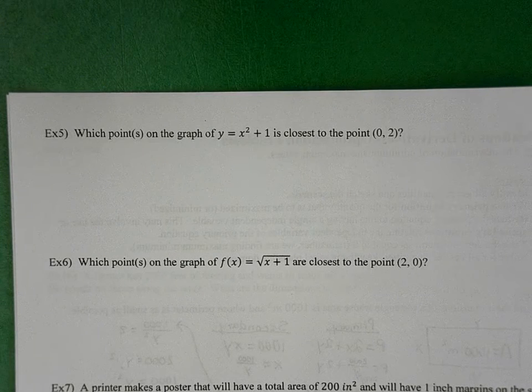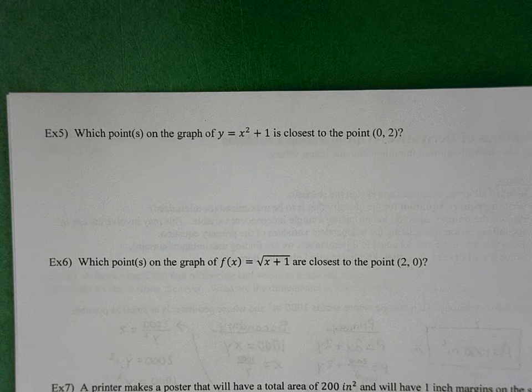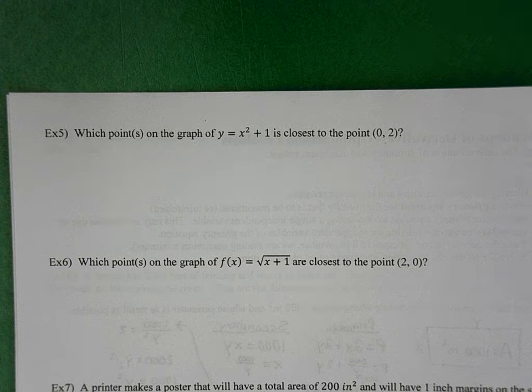Okay, so in number 5 here, we were asked, which point or points on the graph of y equals x squared plus 1 is closest to the point 0, 2? Okay, there's not an especially good picture to draw for this particular one. So this is where the words are going to come in handy, because we don't know specifically from the words what equation we're trying to use. Let me rephrase that. What I mean is, in those prior problems where they said, you know, find the largest area, area was your equation, right? Like, they literally gave you the word for the formula you're going to be using.